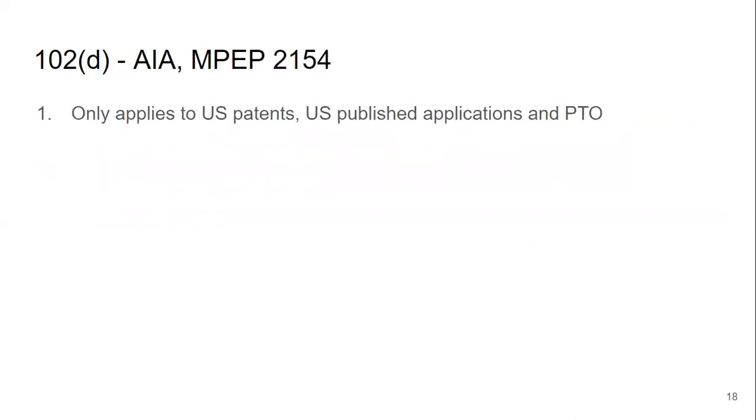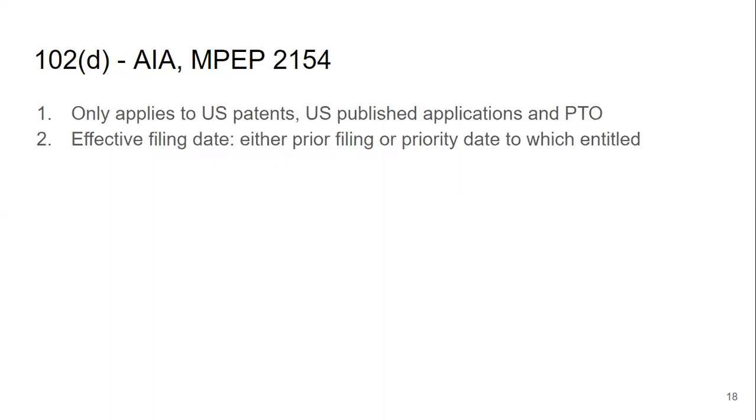Now 102(d), we'd already kind of talked about what that means. It's talking about the effective filing dates. It only applies to US patents, published applications, and the PTO. And effective filing date is really just a pretty easy definition. It's either the prior filing or the priority date to which it's entitled.